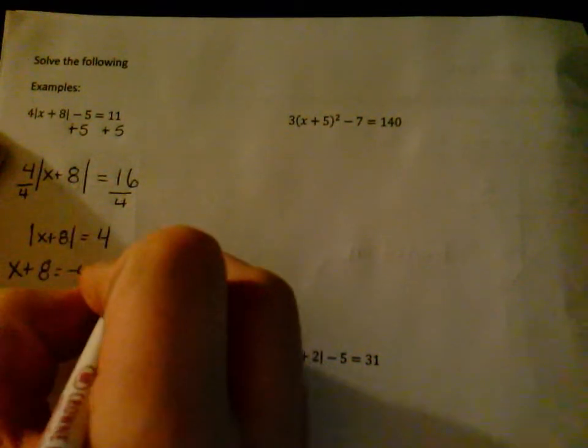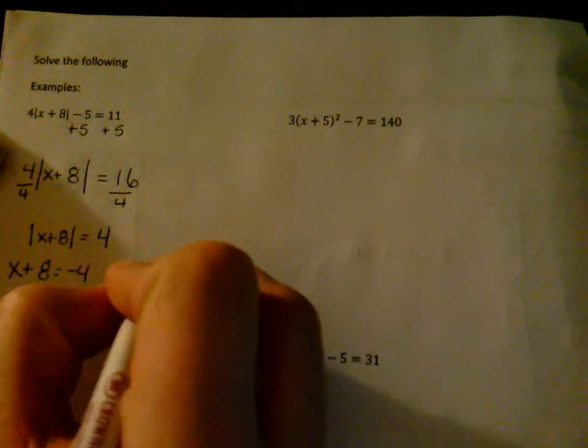I look at this. Is this a positive number? Yes. So I'm going to have two answers. I'm going to set this equal to a positive version of this, and this equal to a negative version of this. So it's going to be x plus 8 equals negative 4, and x plus 8 equals positive 4.